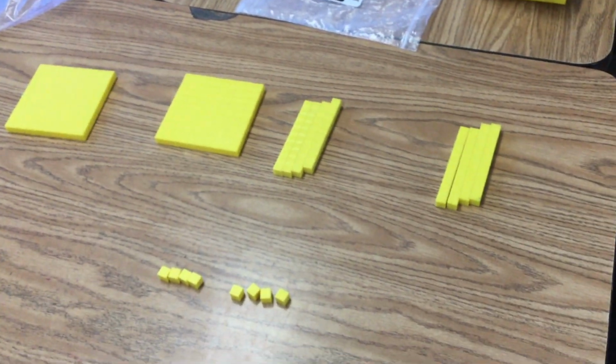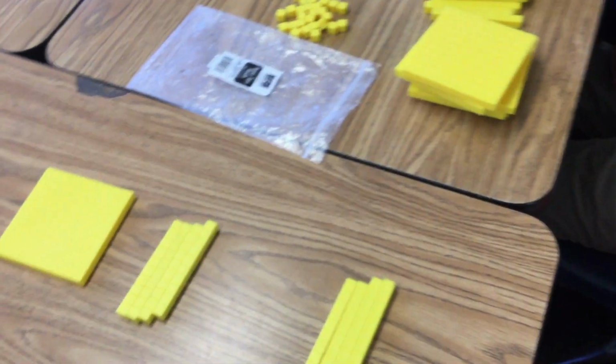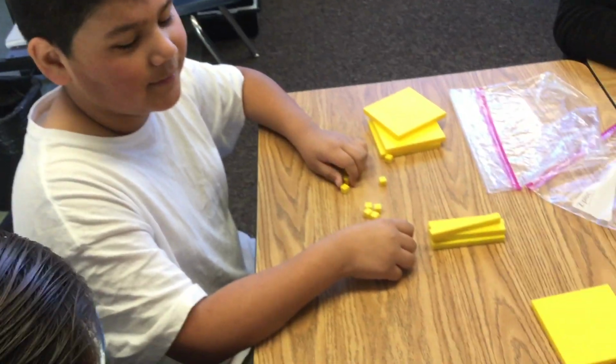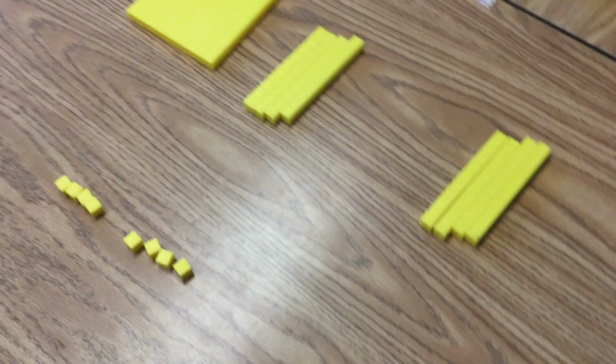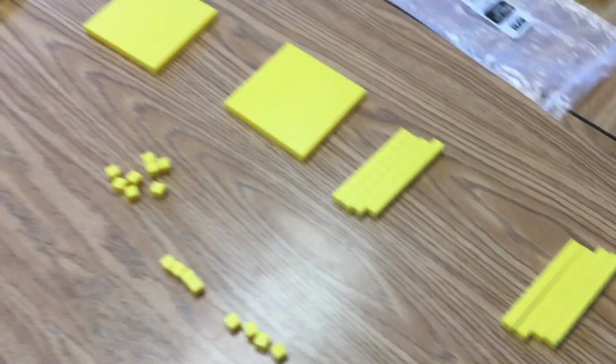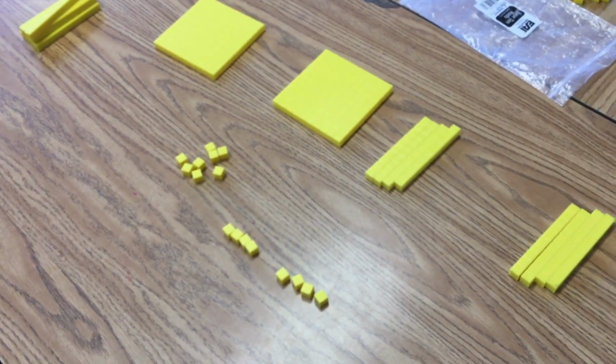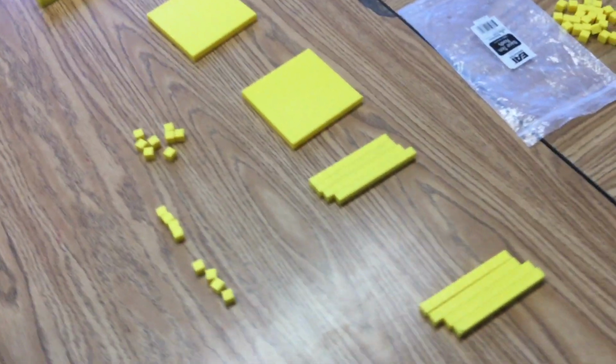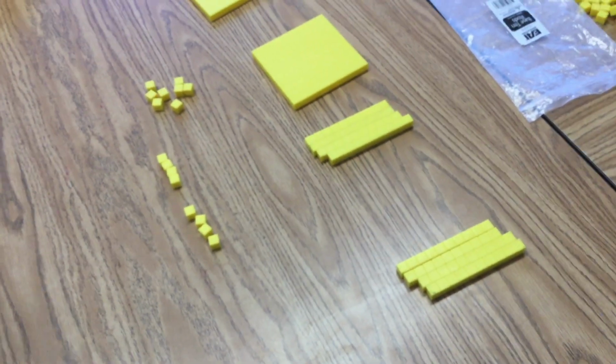10. And where's the 10 ones? Did Victor give you 10 ones? Yes. Where are they? Right there. In his hand. Oh, okay. So now what are you going to do with those? You got to make 2 equal groups, right? Yeah. Okay.